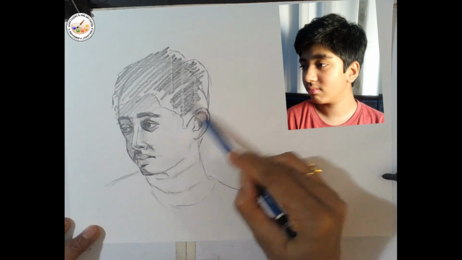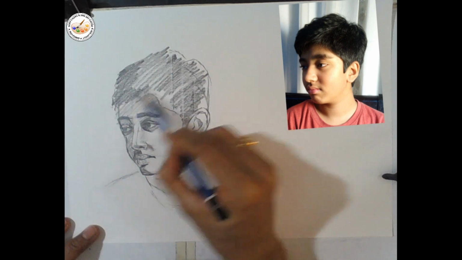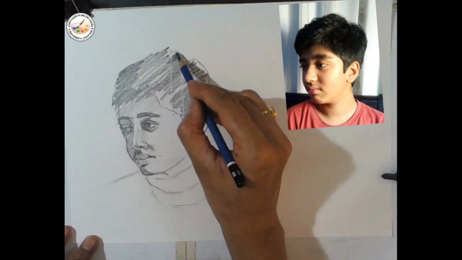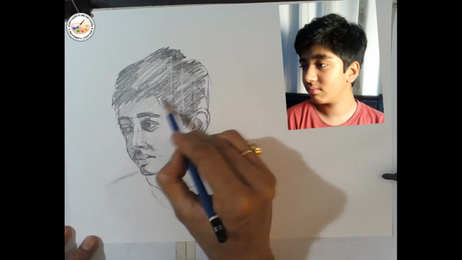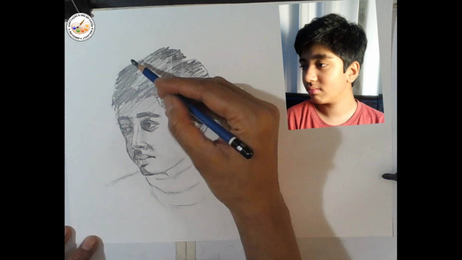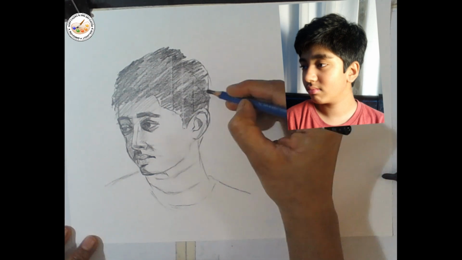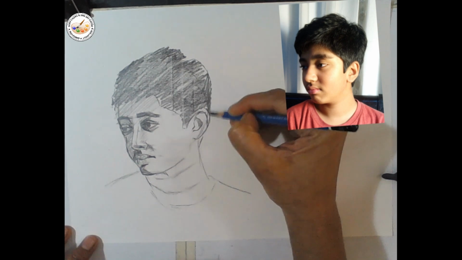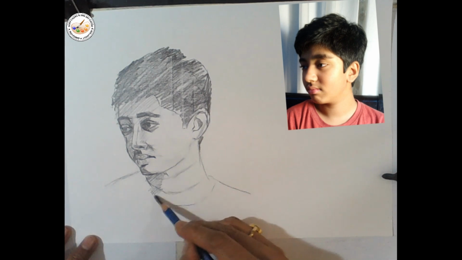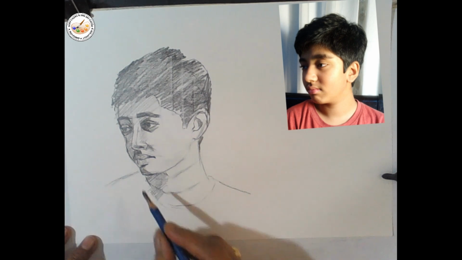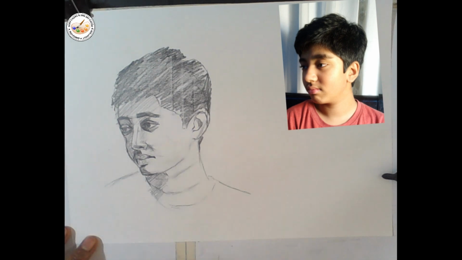The hair is coming a little up from the skull, and then I'm giving one or two washes just to make sure that our face came correctly. You see how nicely the face came, and we have to just give one wash over the dark area of the neck.